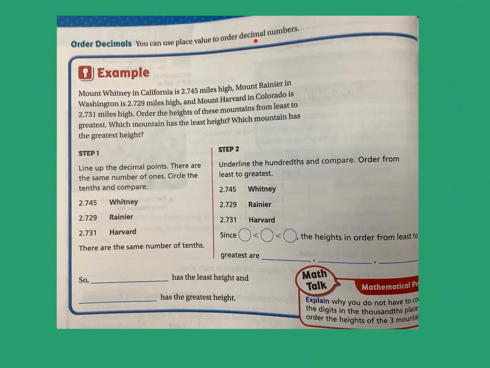We can use place value to order decimal numbers. For example, Mount Whitney in California is 2 and 745 thousandths miles high. Mount Rainier in Washington is 2 and 729 thousandths miles high. And Mount Harvard in Colorado is 2 and 731 thousandths of miles high. Order the heights of these mountains from least to greatest. Which mountain has the least height? Which mountain has the greatest height?